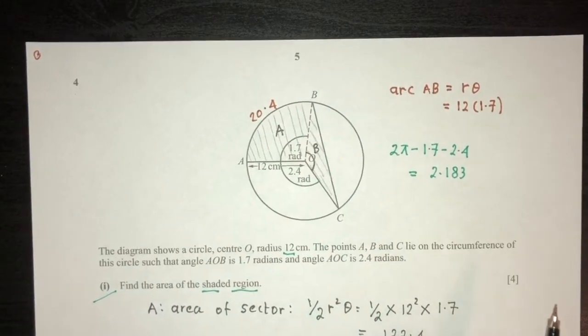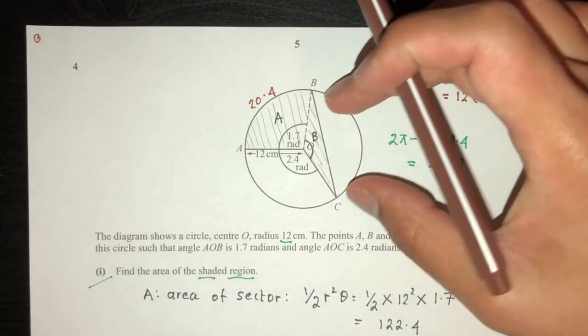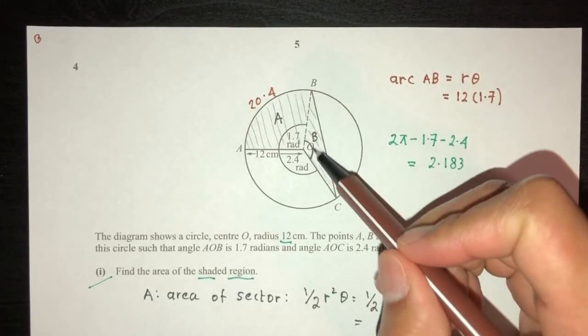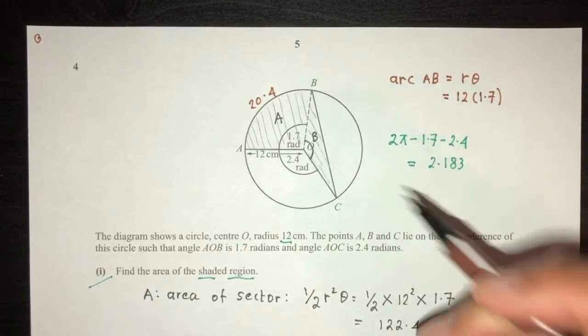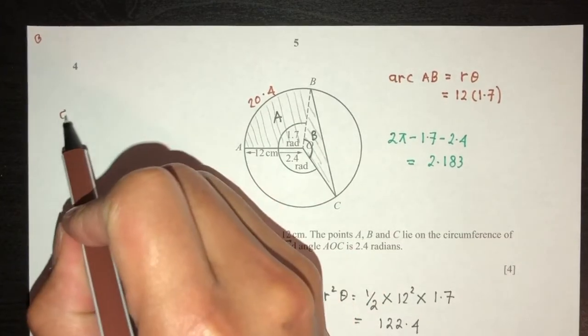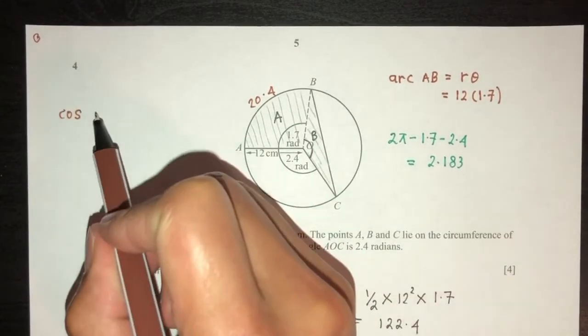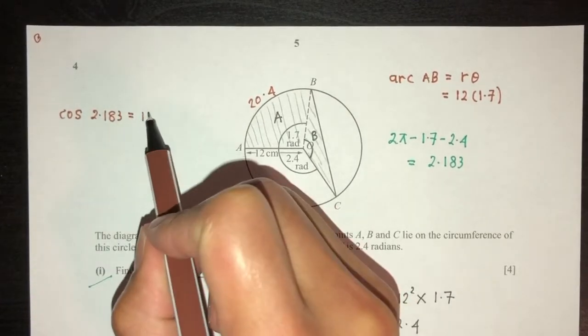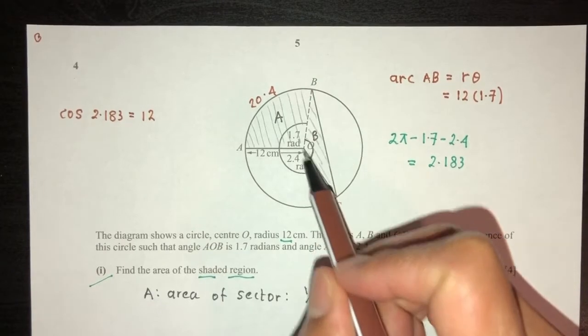So we know this part, we have to find this part. What is BC? BC is the third side of the triangle. Since you know this angle, and you know this and this, you can use the cosine rule to find BC. So cosine of the angle, which is 2.183, is equal to 12 squared plus 12 squared minus BC squared, divided by 2 times 12 times 12, because this is 12 and this is 12.